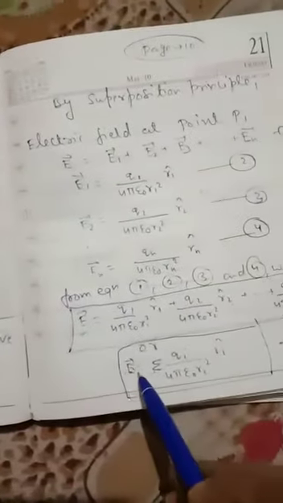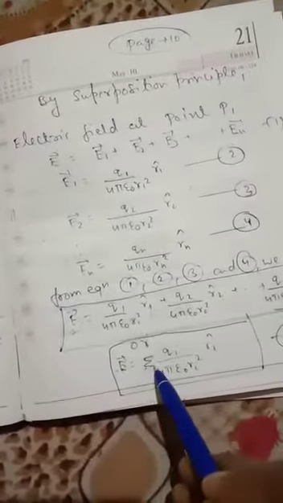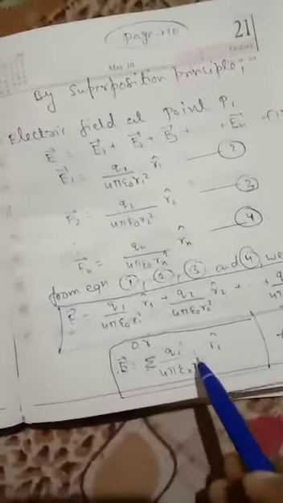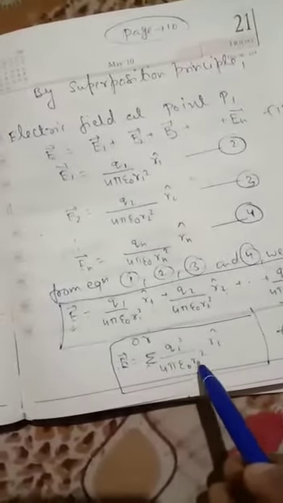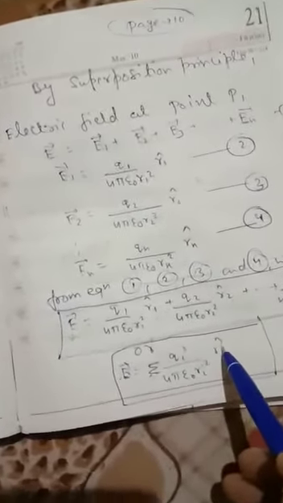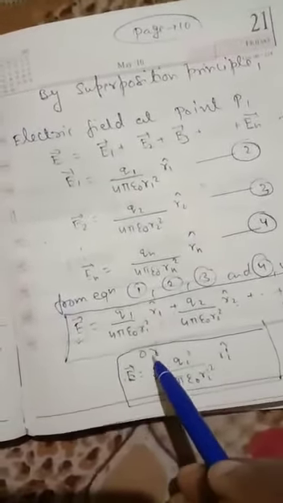Mathematically, E equals the summation of Qi by 4 pi epsilon naught Ri square Ri cap, and this i value is always from 1 to n. So I will summarize it, students, in the summation form.